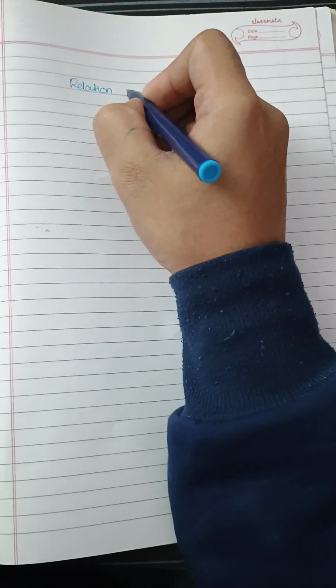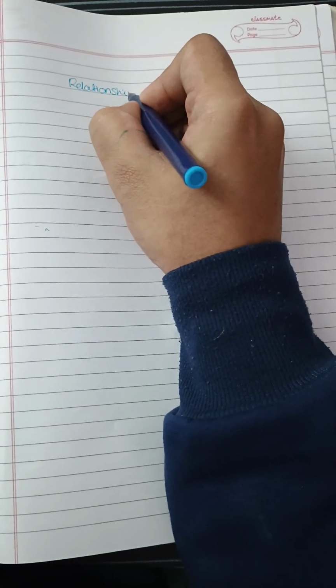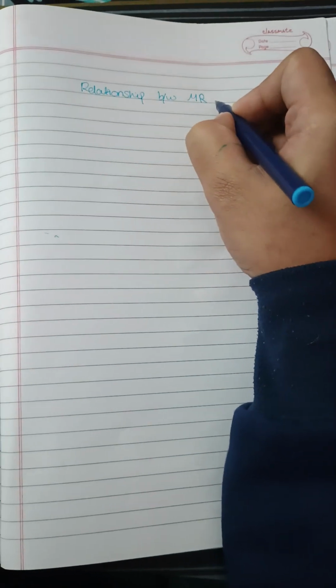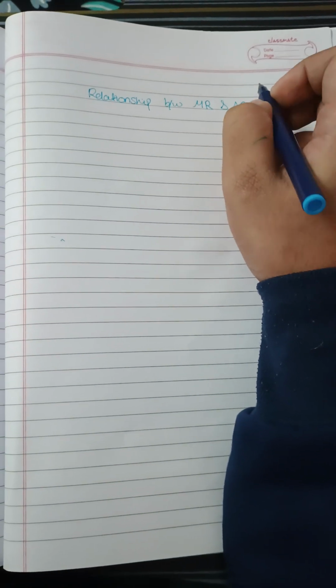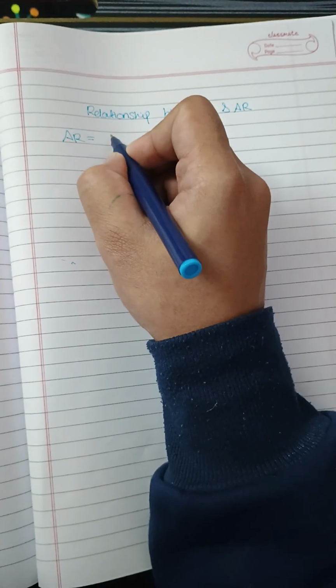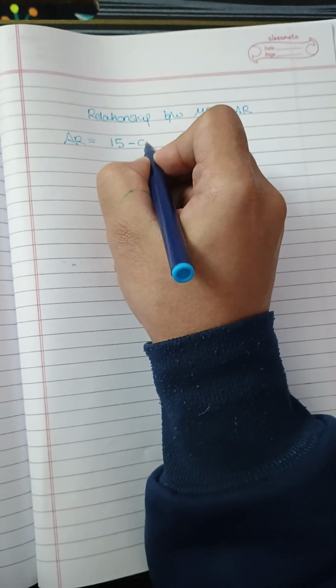We are going to find out the relationship between MR and AR function. MR means marginal revenue and AR means average revenue. Suppose we consider an equation where AR equals 15 minus Q.